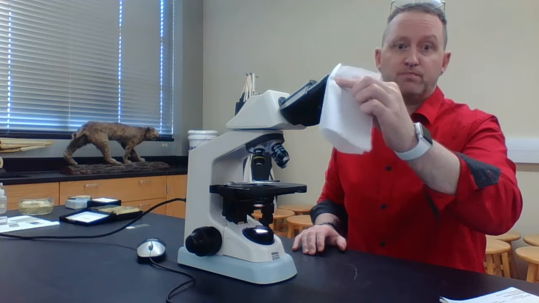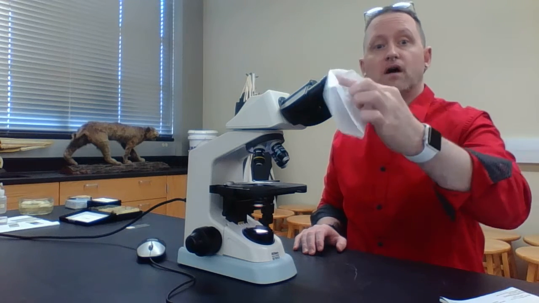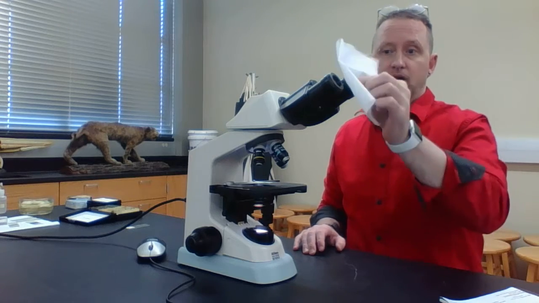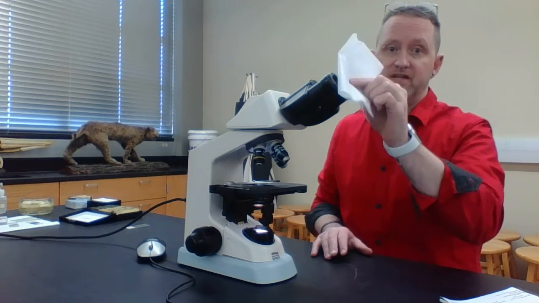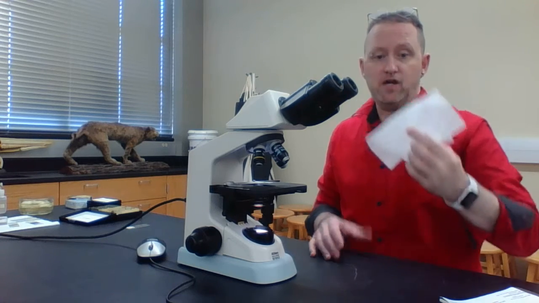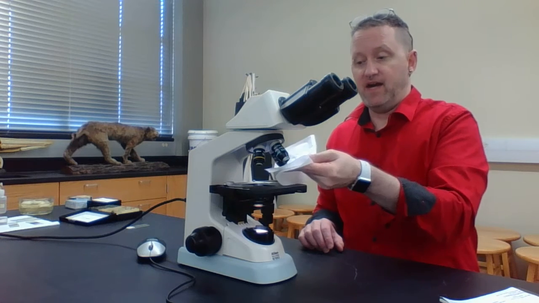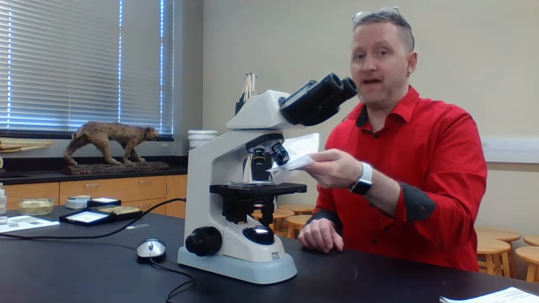This is how I'm doing it. I'm just putting light pressure and getting all that dust and dirt off one ocular lens. Then I'm going to do the same thing with a different piece of lens paper for the other one. You can also do it again for your objectives, and that'll make all the difference.